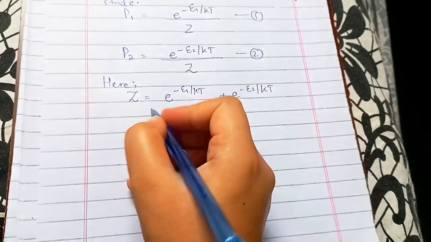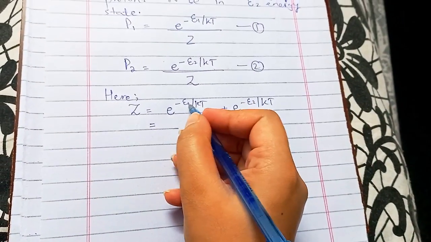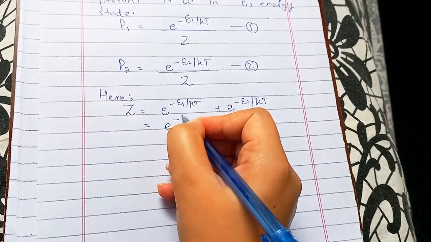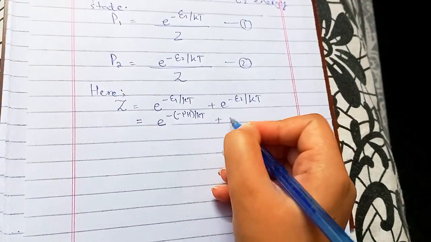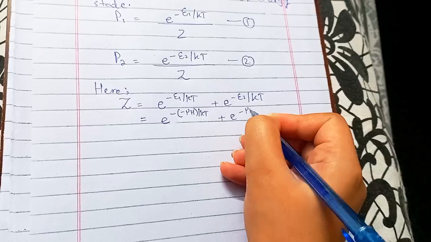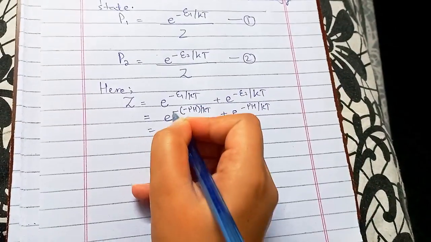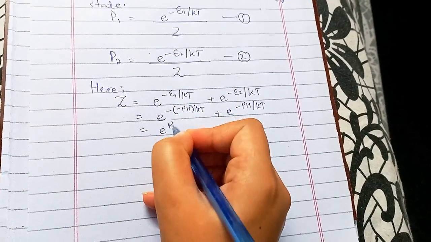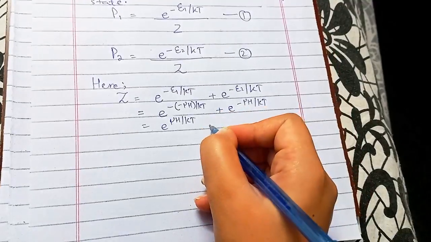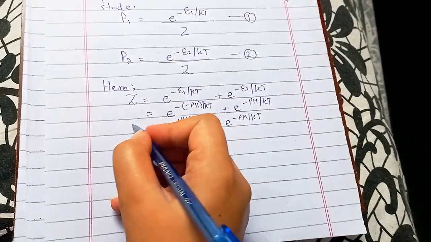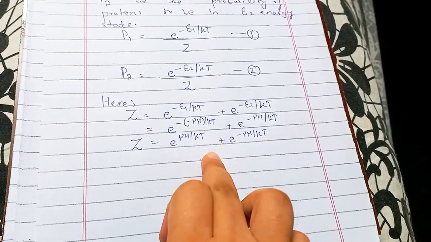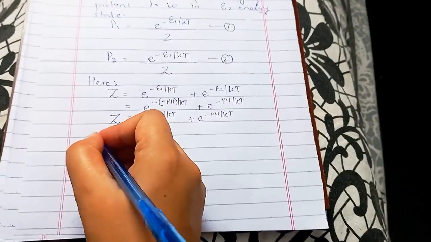This is simply the partition function, and we can put the values directly here. Minus into E1 is minus mu h by kT, plus e to the power minus E2, which is mu h, by kT. This is minus minus plus, so e to the power plus mu h by kT plus e to the power minus mu h by kT. This is the partition function. Now let's put this into 1 and 2.